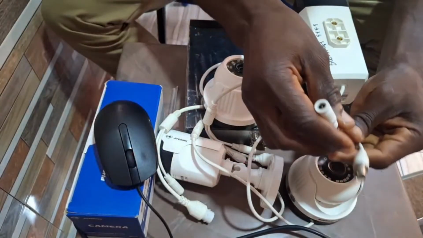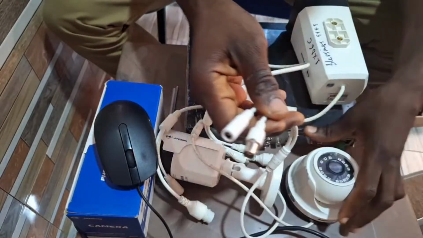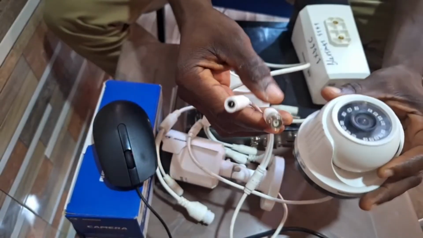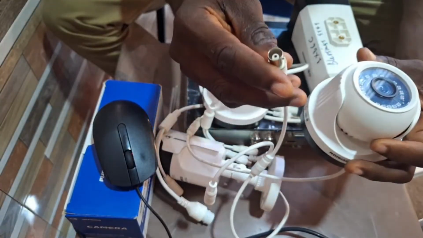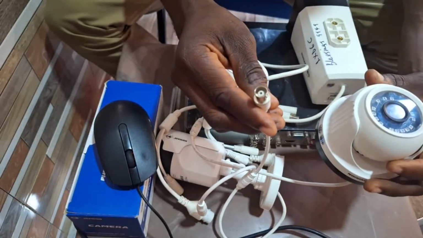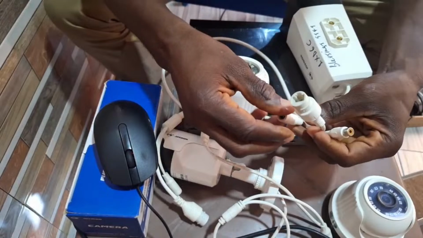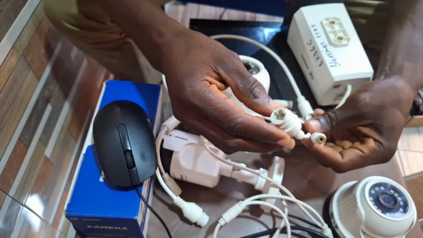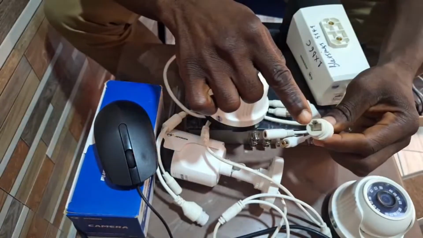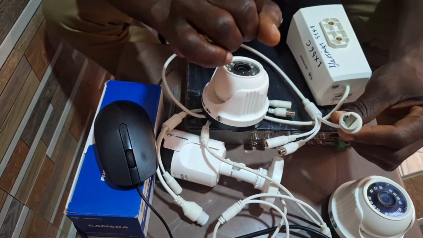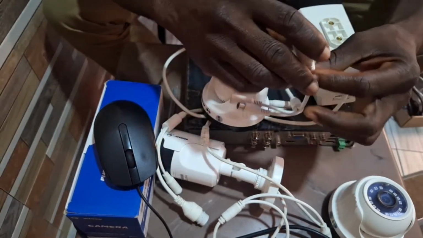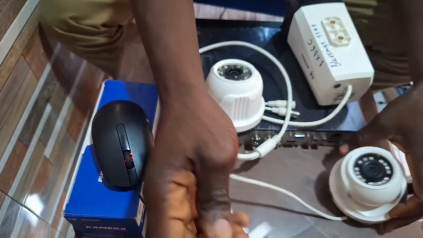This camera having the BNC connector, it is what we call the analog camera. And this particular one, which has the Ethernet port, is the kind of port that digital cameras or IP cameras have. So that is the basic difference. I want to select analog cameras here.